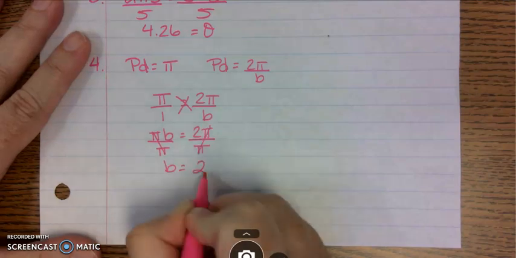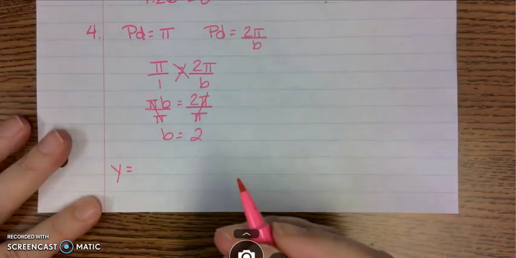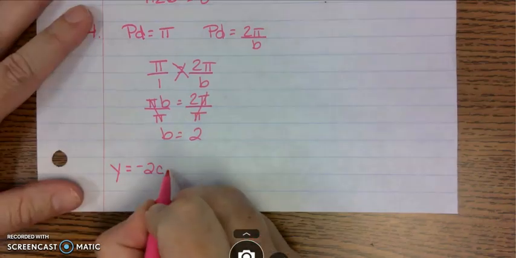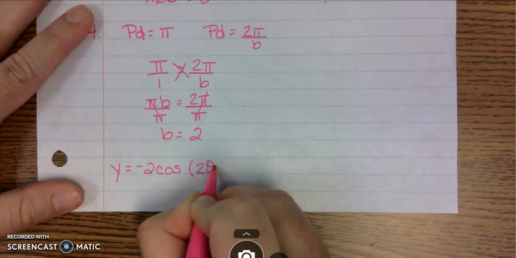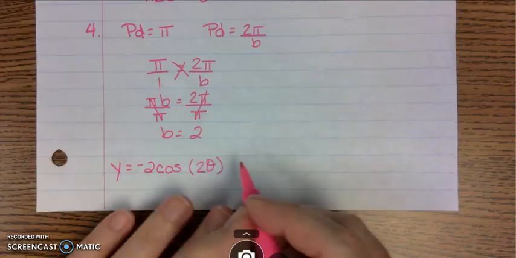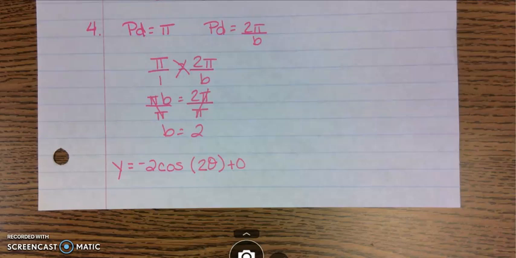So here we go. We're going to throw everything together. So y equals. My amplitude was 2 and it was flipped, so -2 cosine 2 theta. And my midline was 0, so I'll put 0, but do you have to? And the answer is no, we do not. Okay. So let's now move on to number 5.